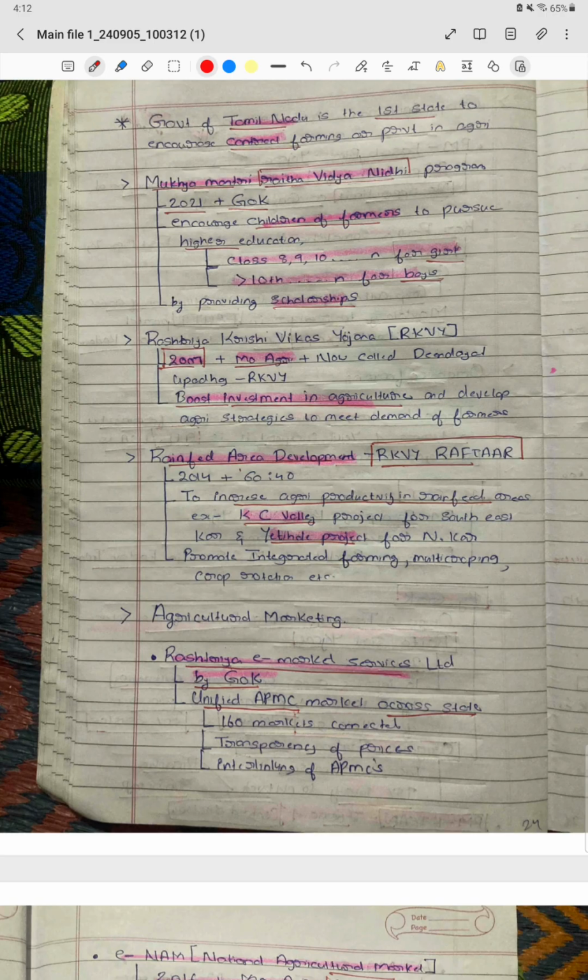Then we have Rashtriya Krishi Vikas Yojana. This is an older scheme actually. It came in the year 2007 under the Ministry of Agriculture. This mainly aimed to boost the investment in the agriculture sector. How will the vikas happen if we do not pump money into it? So basically it improves the investment in the agricultural sector.